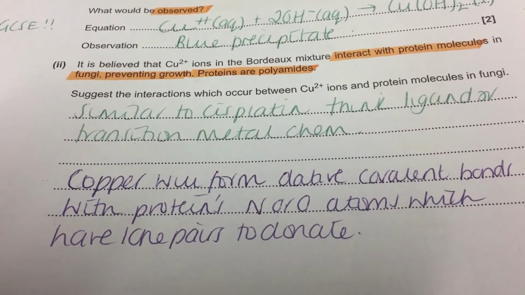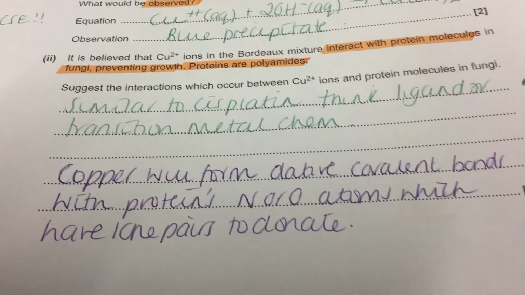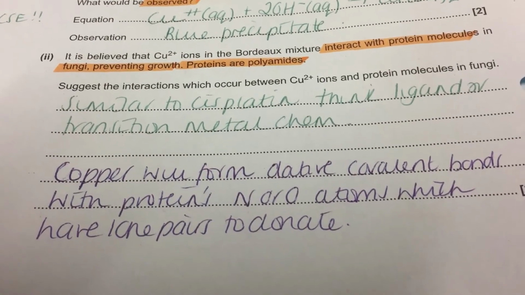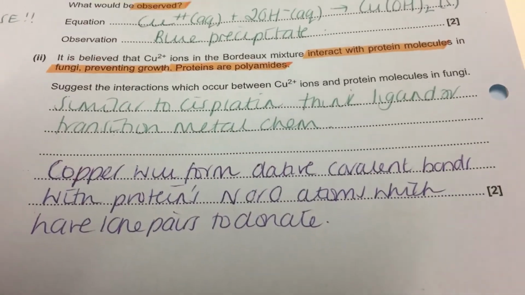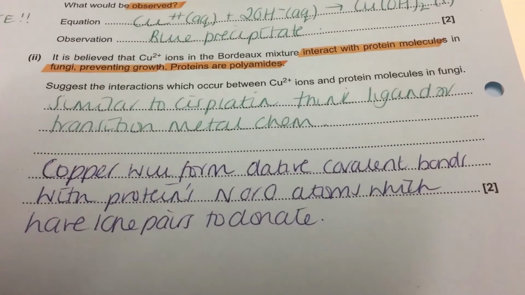So don't get trapped here into thinking this is an ion, therefore I can only think about ionic bonding. Copper can be involved in other types of bonding as well. So this one here is quite tricky because it does involve bringing together and synthesizing quite a number of different elements of chemistry that you've studied.